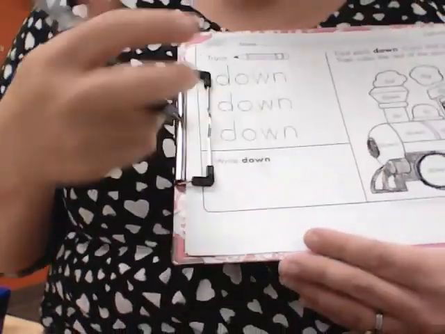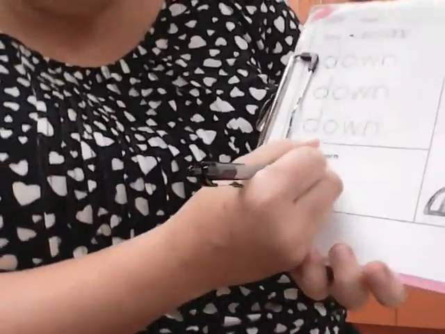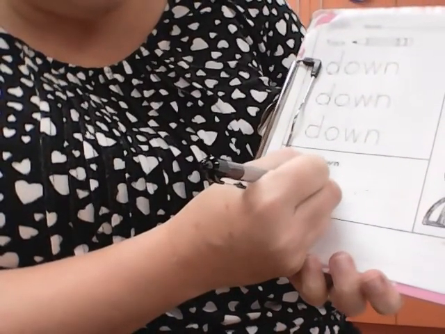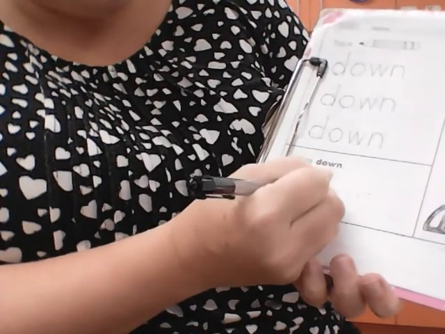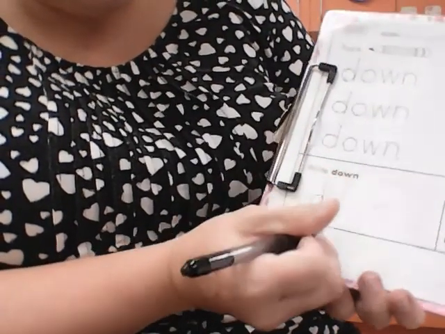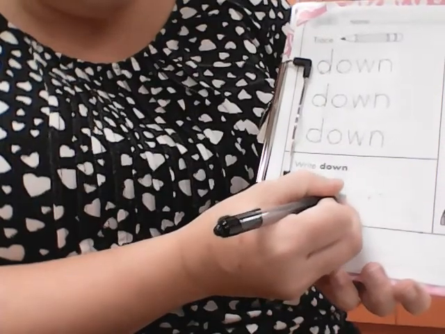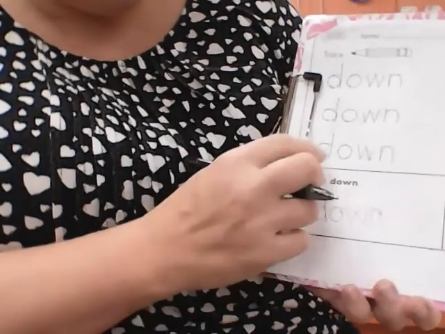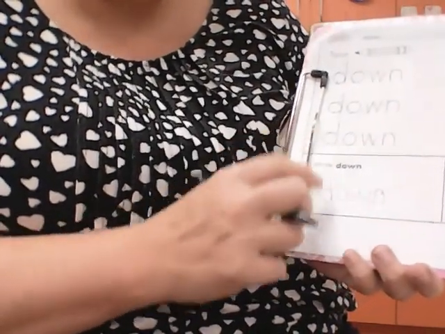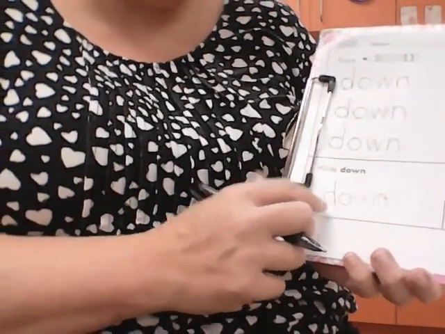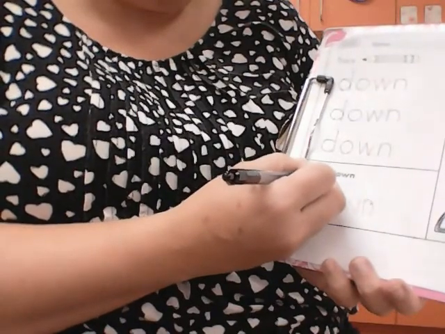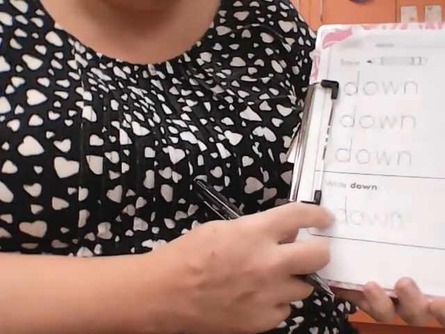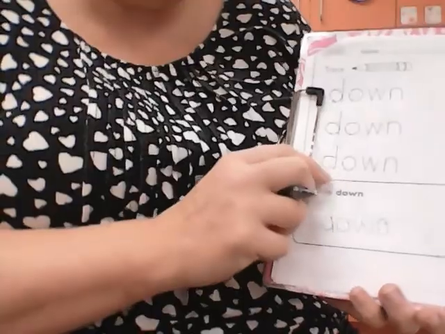When I'm done tracing them, I'm going to try to write one down here. D-O-W-N. So when you're making your D, if you're not sure which side the lines go on, you can make a regular D and kind of look. They should be facing each other. Or just look above here.